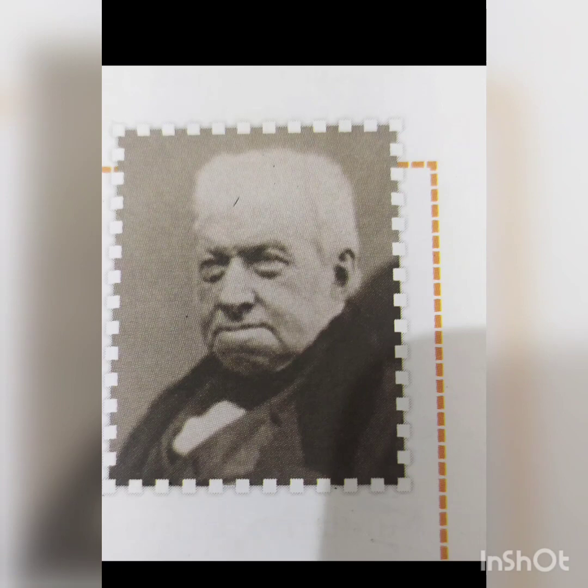He is Robert Brown. He was a Scottish botanist and discovered the random movement of particles, and that is why that motion is called Brownian motion after his name.